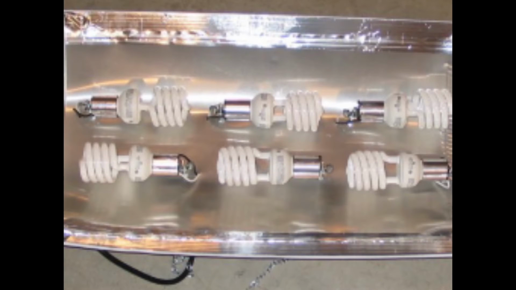As with the LEDs, the same thing is true with the CFLs. You need a lot more lights to cover a larger area. A lot of people that use CFLs usually use them in a grow box, especially when they're trying to grow marijuana and things under the radar. The reason CFLs are so good is because you get a fluorescent light, but you're not using as much wattage.